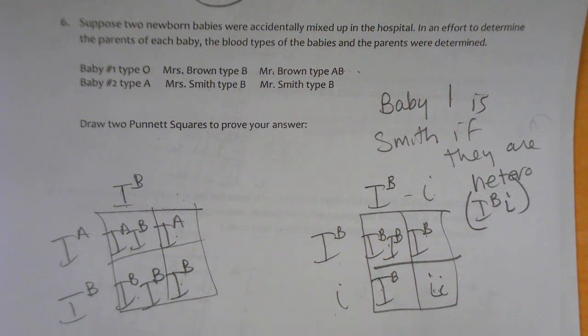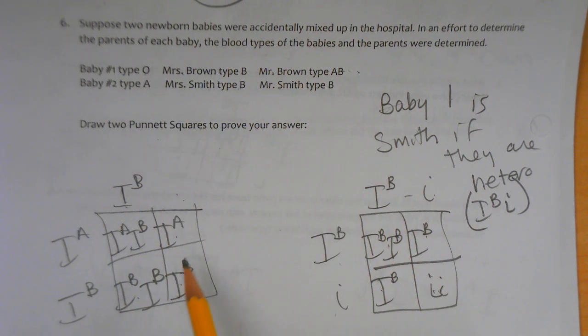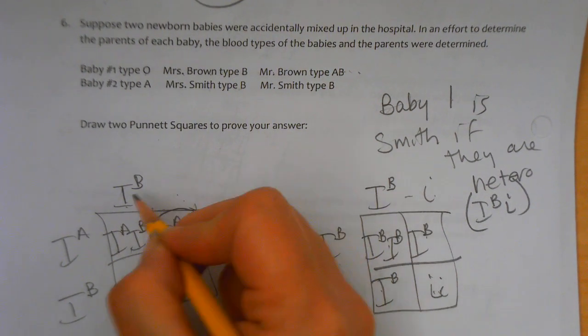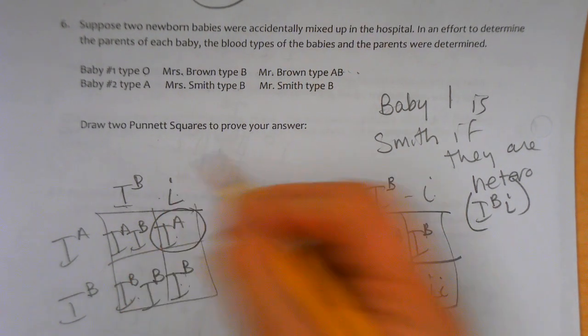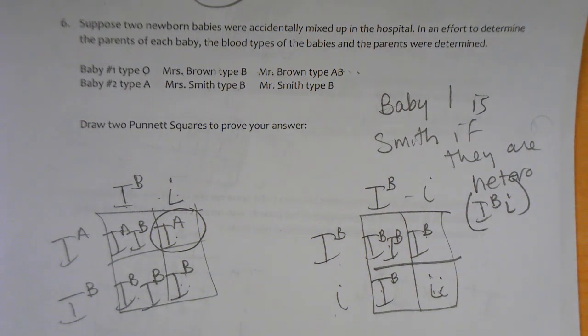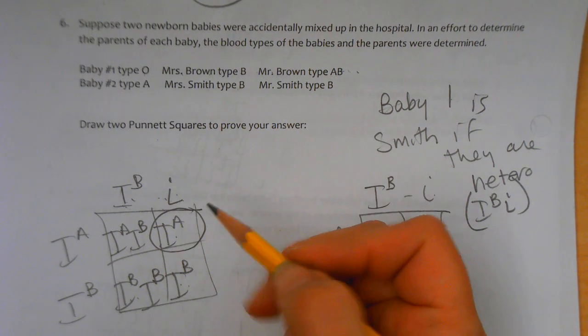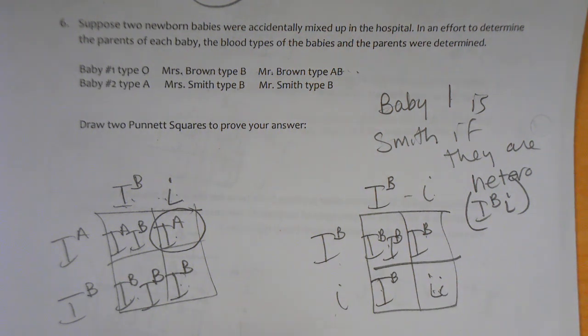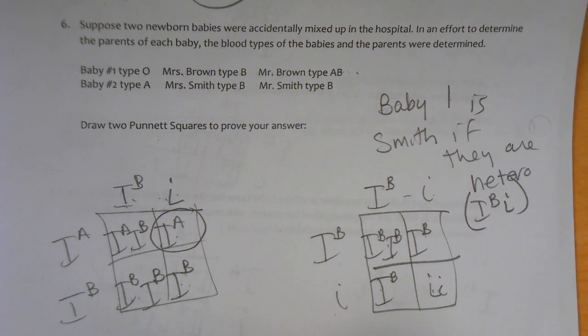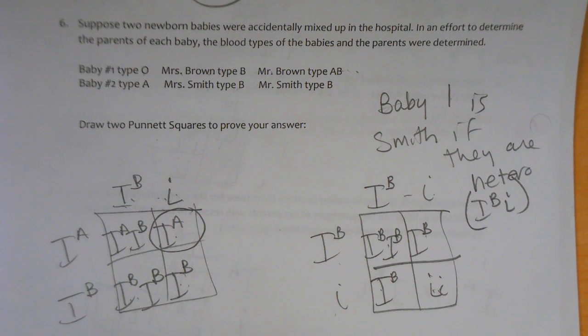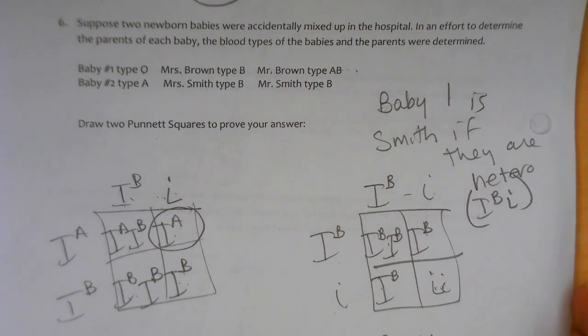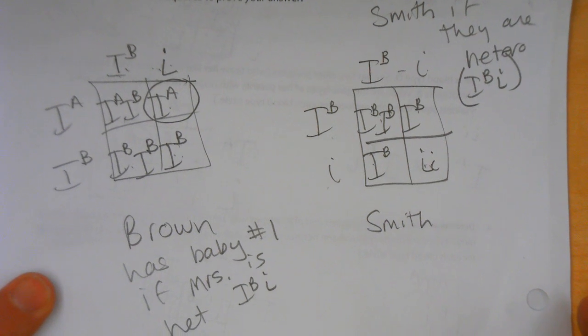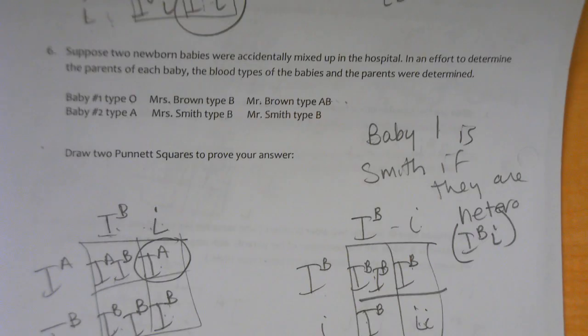All right, what about baby 2? Baby 2 is type A. Can baby 2 be the Browns' baby? Yes, if Mrs. Brown is heterozygous, then Brown has baby number 2. Okay, there you go. So that is your set of pedigree problems.